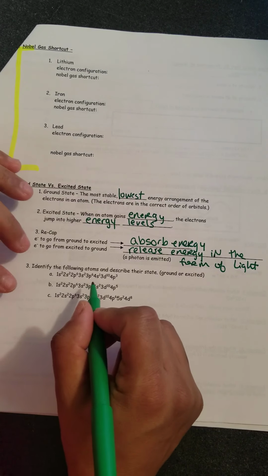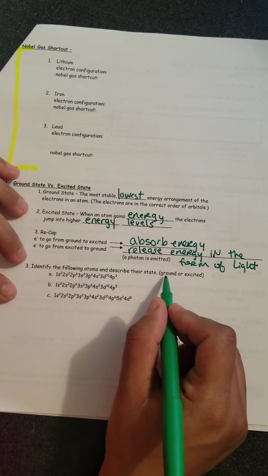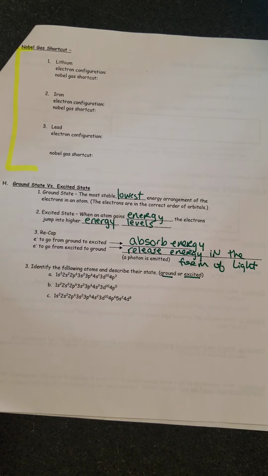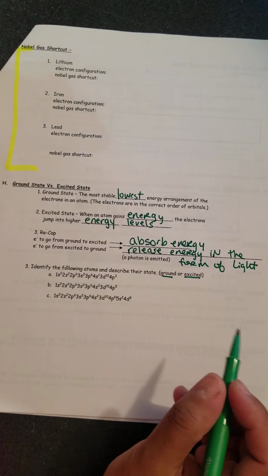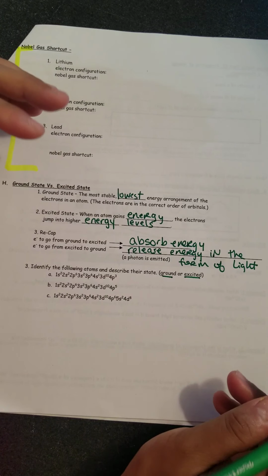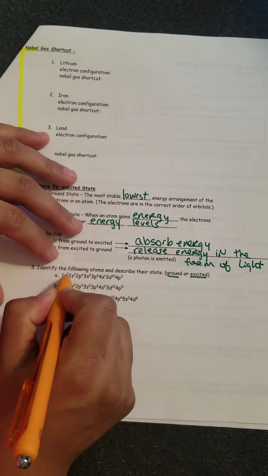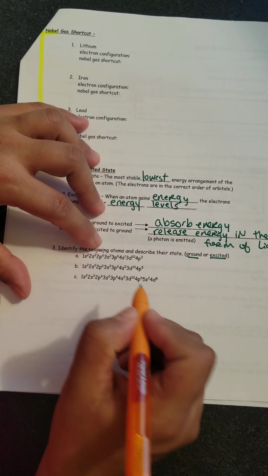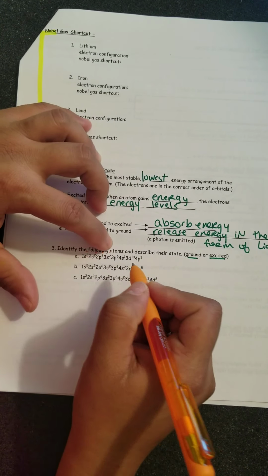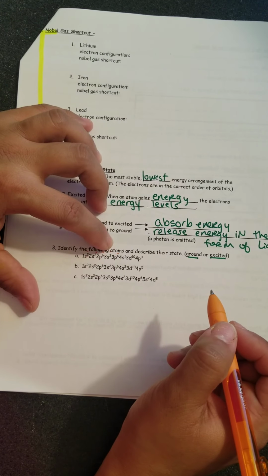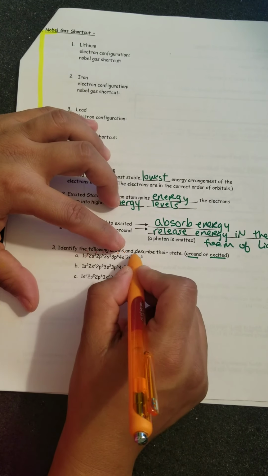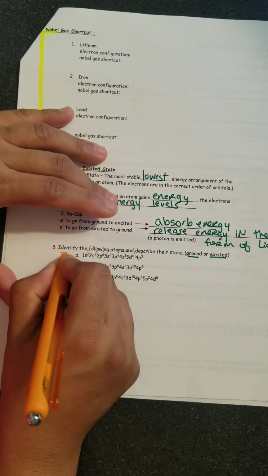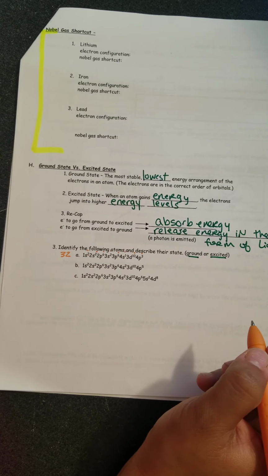It says here, identify the following atoms and describe their state. Are they in ground state? Or are they excited? Okay? So in this case, let's look at it. First step is you need to count all the electrons. We got to figure out who we're talking about. So 2 plus 2 is 4 plus 10? No, 6 is 10. Plus 2 is 12. Plus 6, 16, 18, 19. Plus 10 is 29, 30, 31, 32. Okay, so we're at 32.